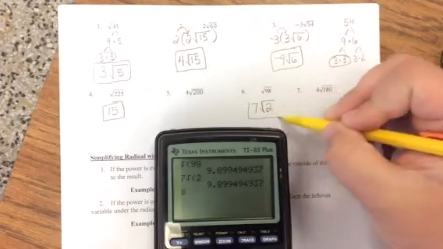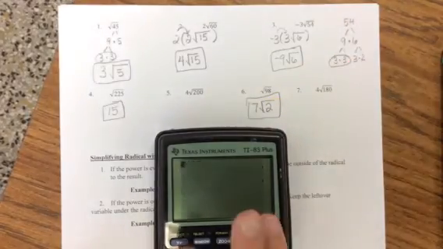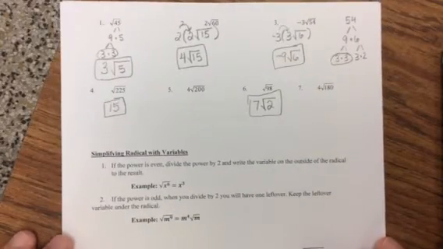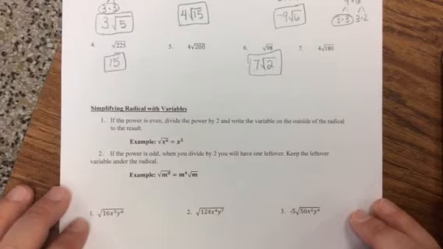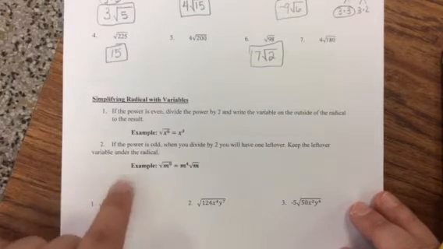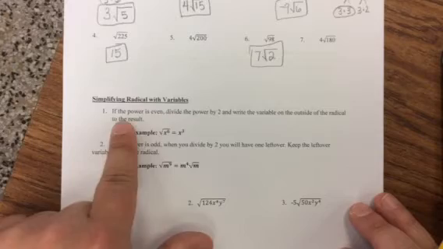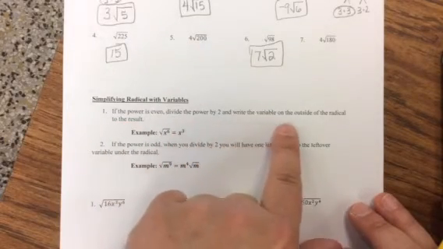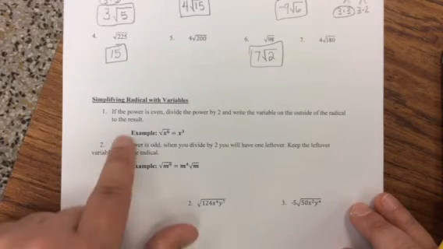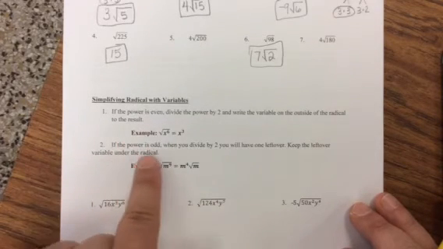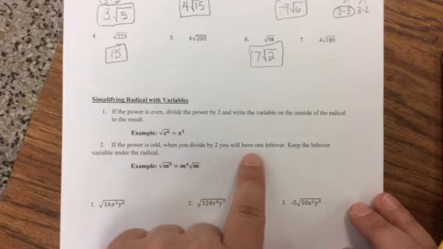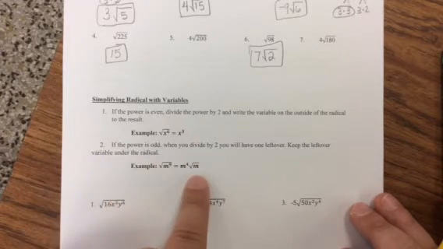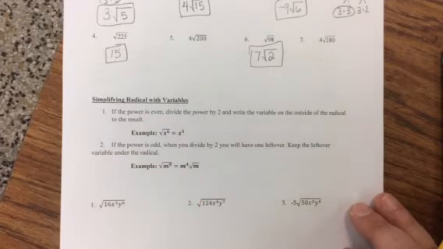Okay. Now, obviously, we know this isn't all easy, because we got to throw some letters in there with it. So simplifying radicals with variables. Okay, here you go. If the power is even, divide the power by 2. Write the variable on the outside of the radical to the result. If the power is odd, when you divide by 2, there will be 1 left over. Keep the leftover variable under the radical, and the other will be just like above.